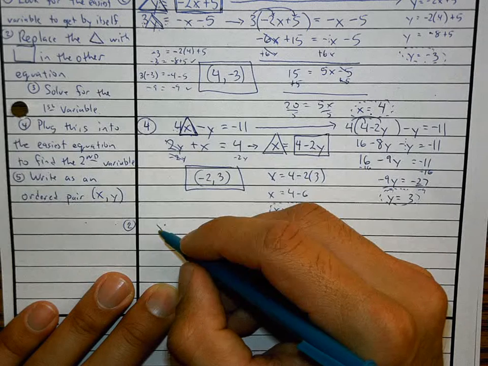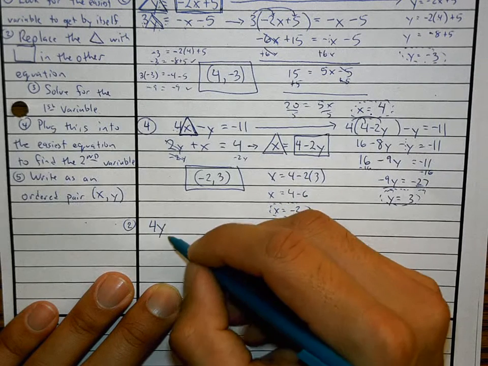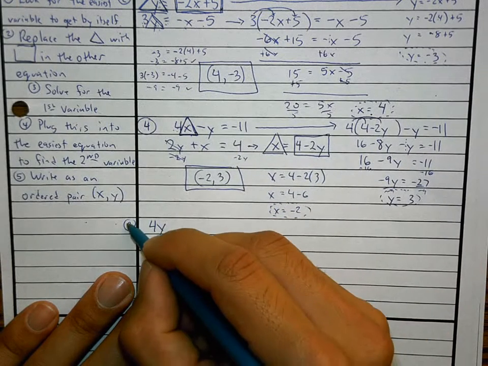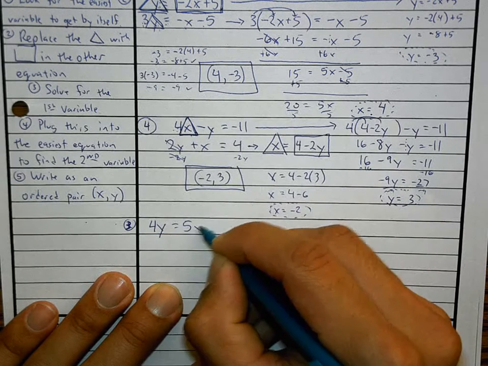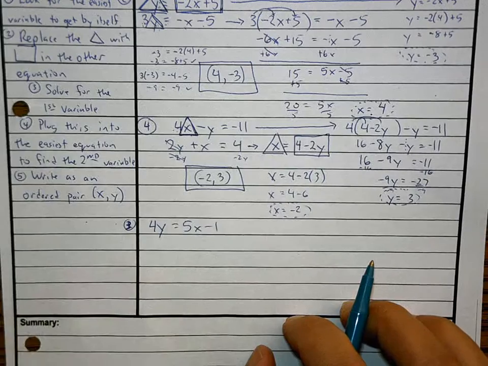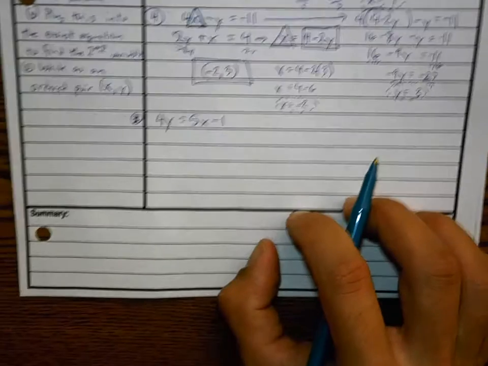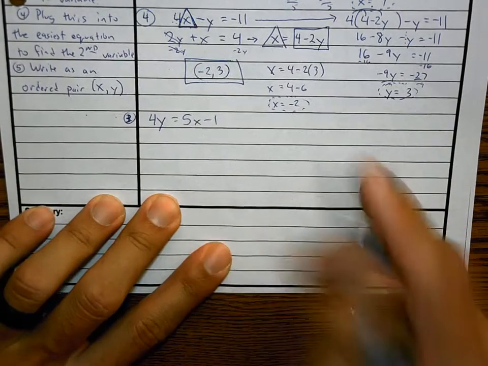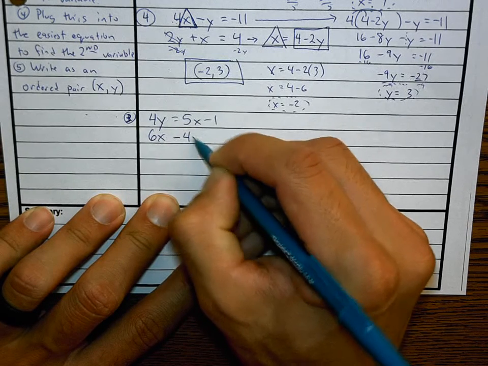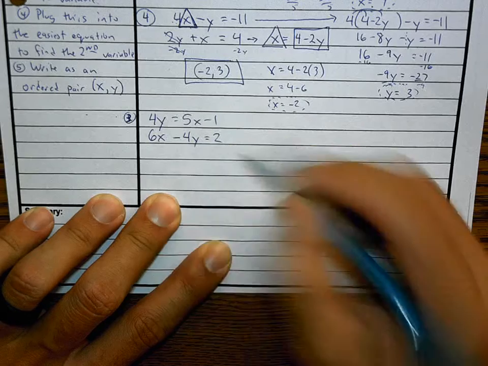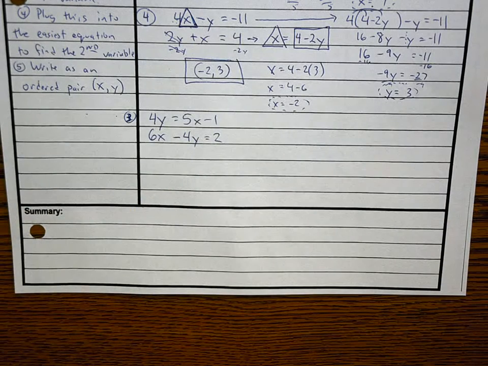4y. This shouldn't be a 2, this should be a 3. 4y equals 5x minus 1. Let me move that up a little bit. 4y equals 5x minus 1, and then 6x minus 4y equals 2.